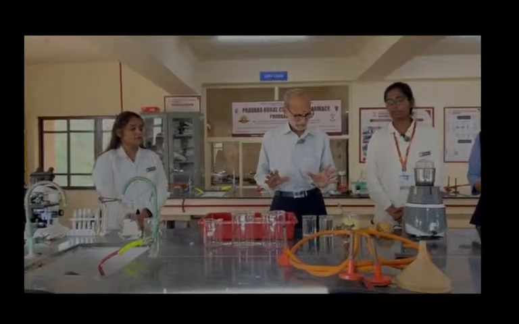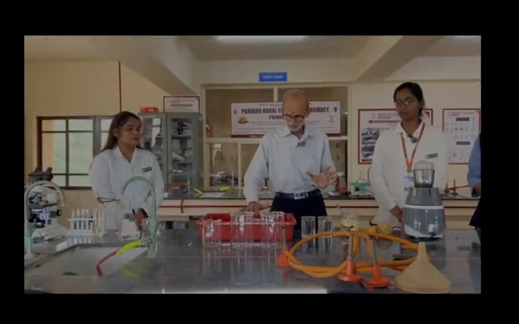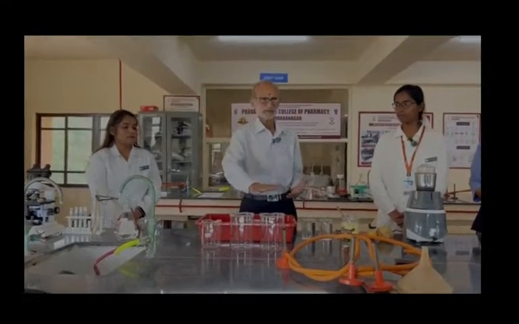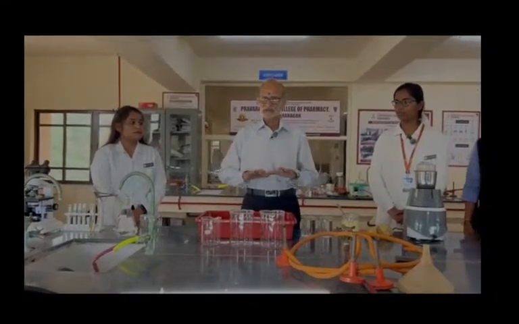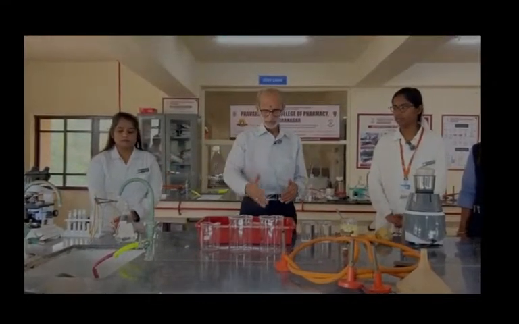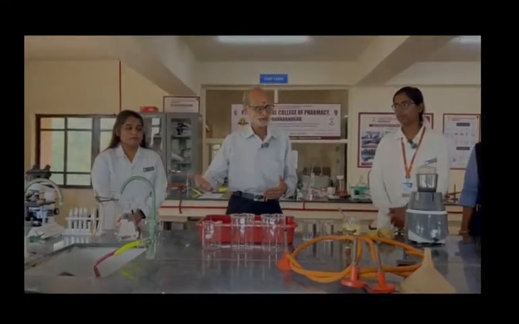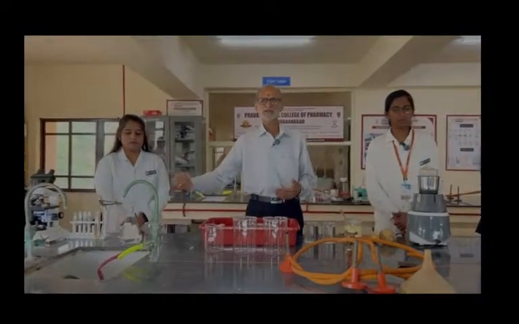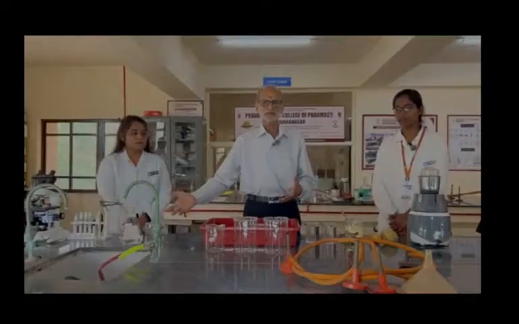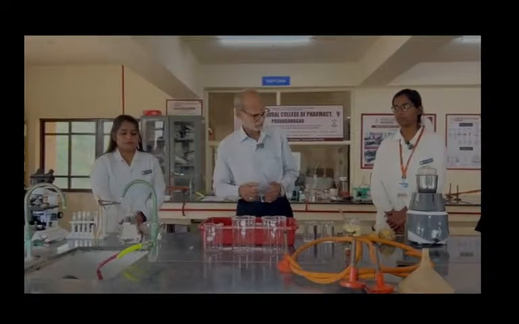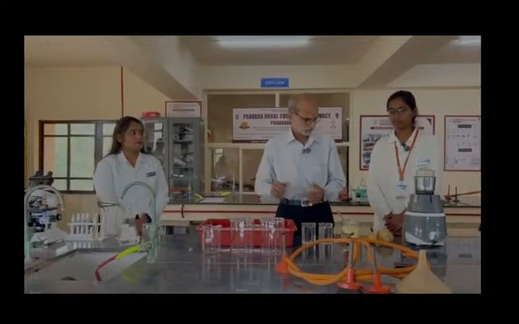So we are going to pass it through the mesh. Whatever passes through will be the starch. Then we'll pass it into the beaker. We will allow the starch to settle down, since it is heavier, and decant the supernatant. Thereafter we will give one more washing with water, and then we will dry it along with the solvent. Though commercially this particular method is not used, for demonstration purposes we are going to use methanol for the drying, to remove the remaining water.